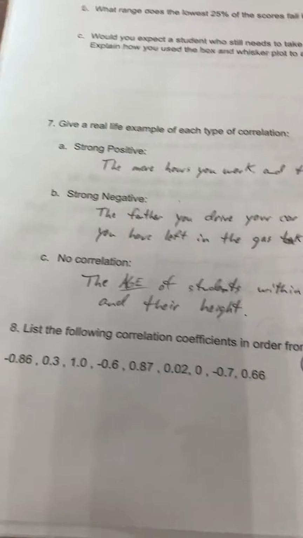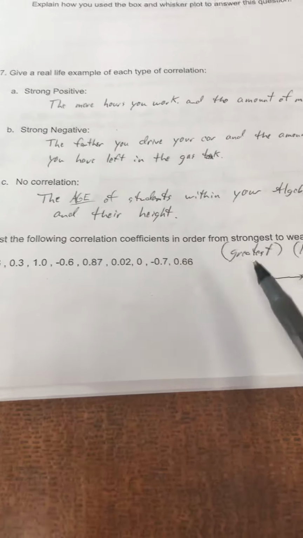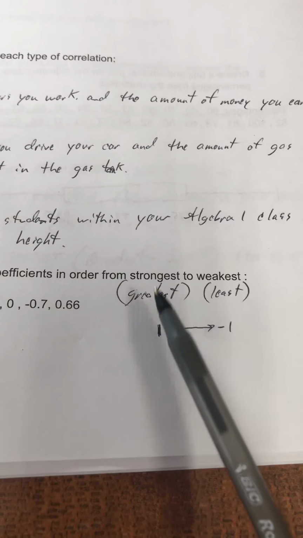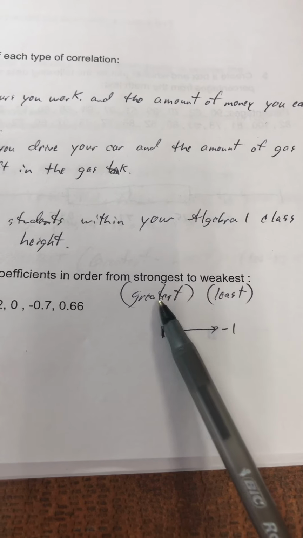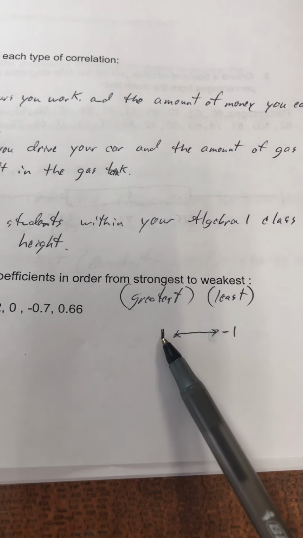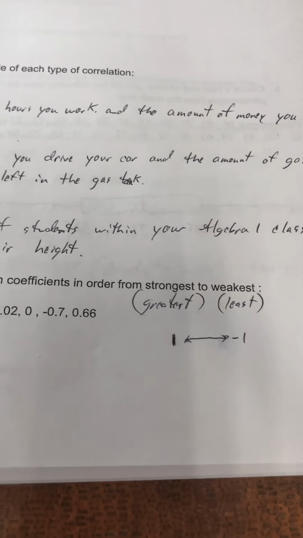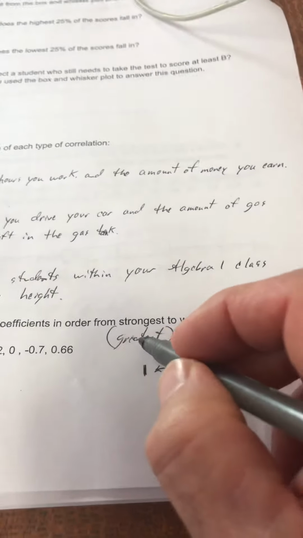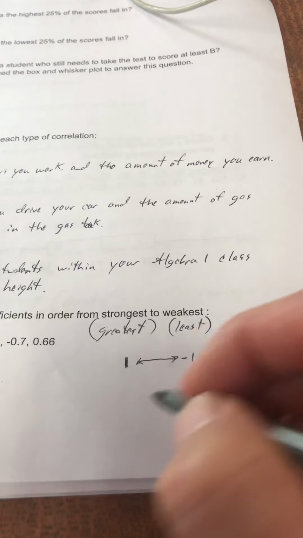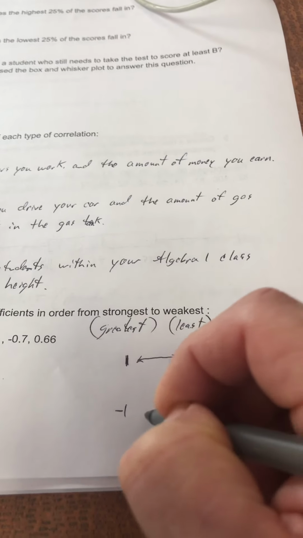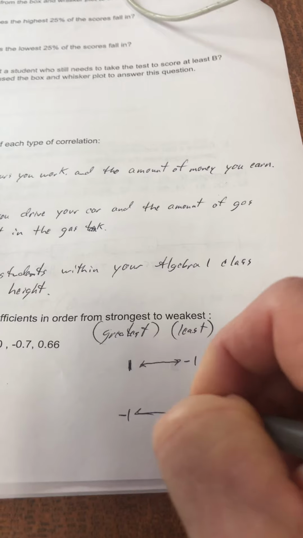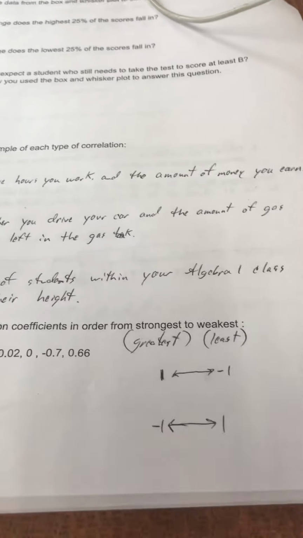There's no real correlation. Remember when you're doing number 8, you're going from the strongest to the weakest. That means the greatest to the least. So it would be 1 to anything between 1 and -1. That's this way, greatest to least. Normally, it's least to greatest, like that.